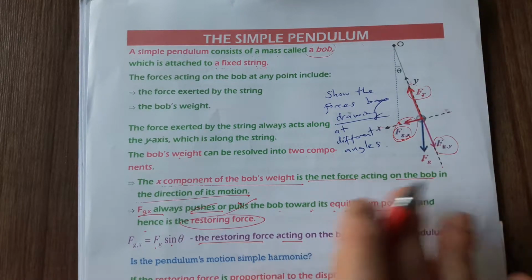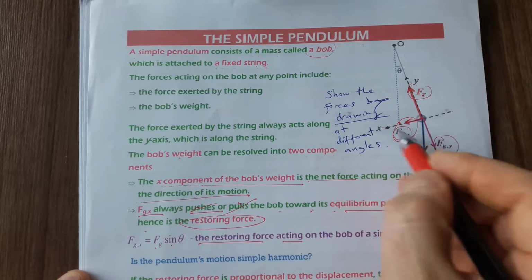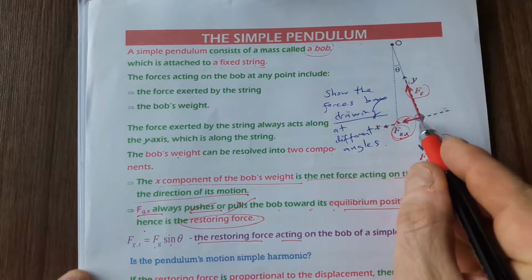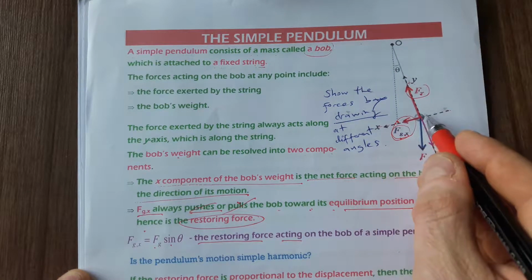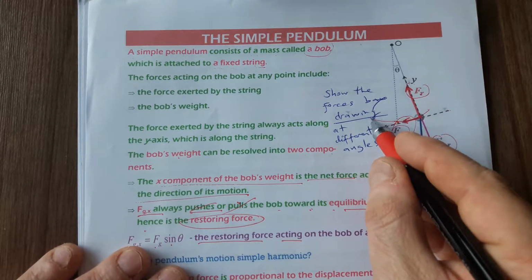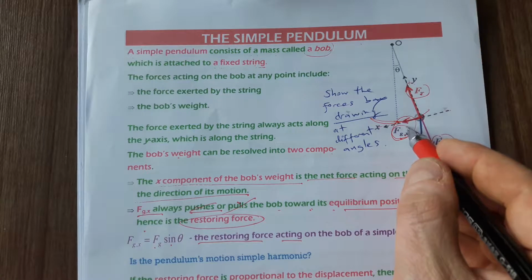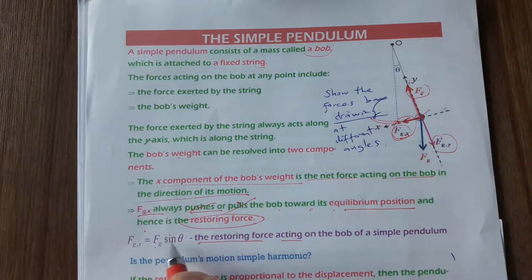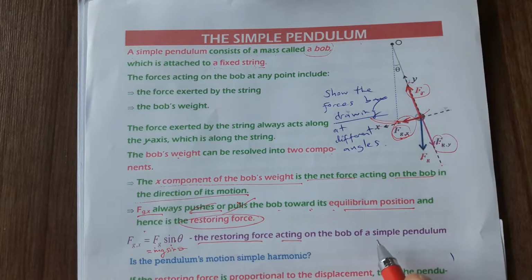If somebody asks you what the restoring force for a simple pendulum is, it is the component which is tangent to the path, which can be calculated as Fg sine theta. Fg is equal to mg, so mg sine theta is the restoring force for a simple pendulum.